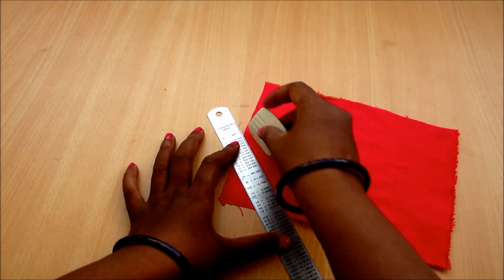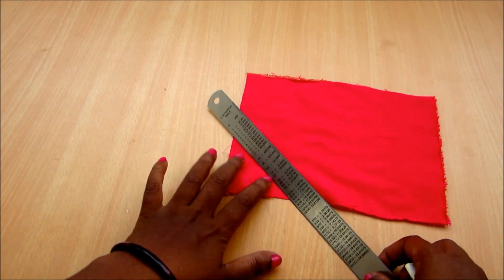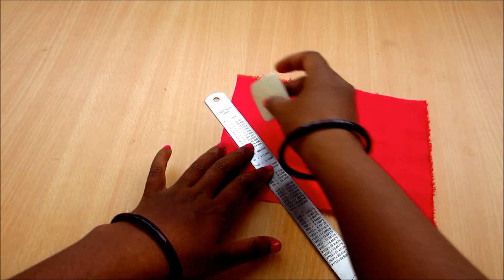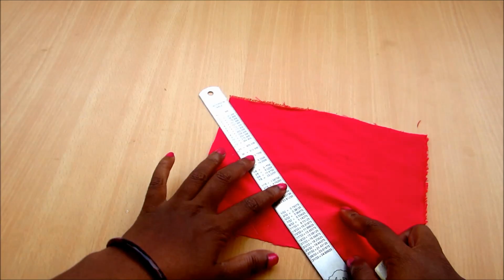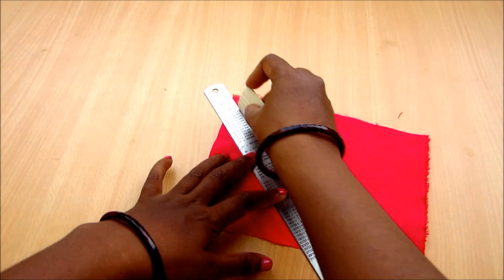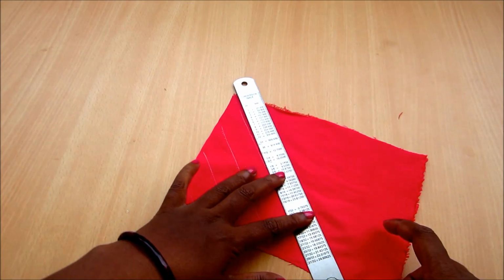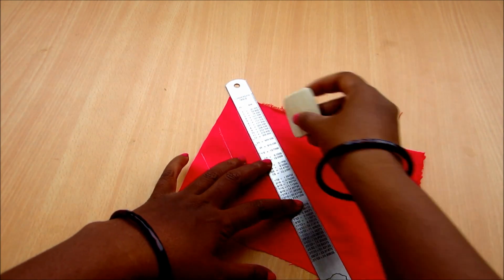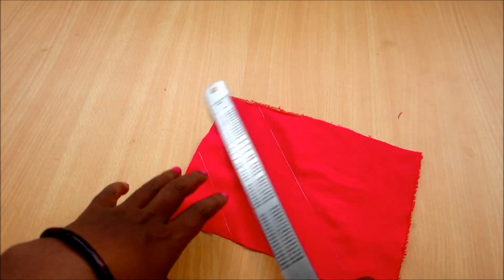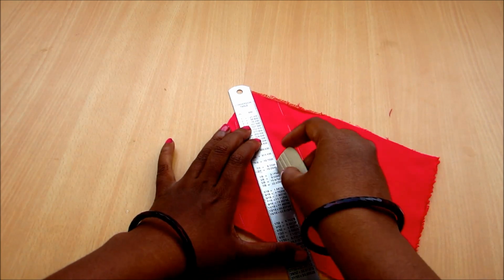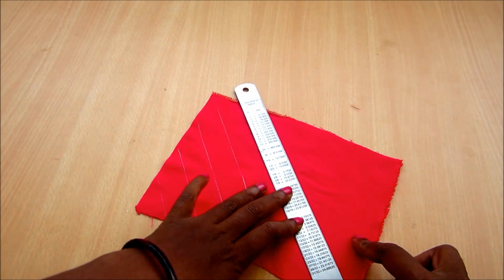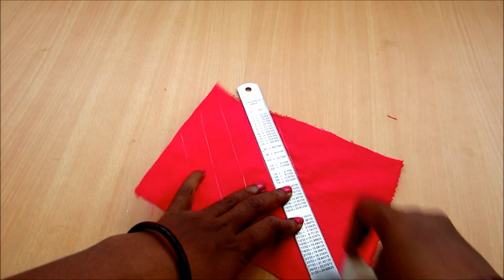Start marking the diagonal lines of 1 inch gap between the lines. This pattern bodice you can also use for anarkali bodice or for the full hand saree blouses or even for the dresses like kurtis, crop tops, lehenga blouses.